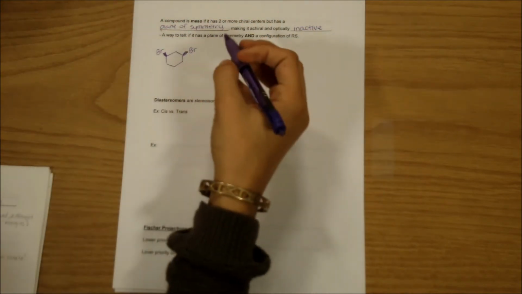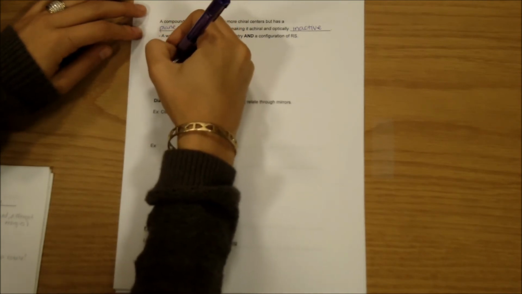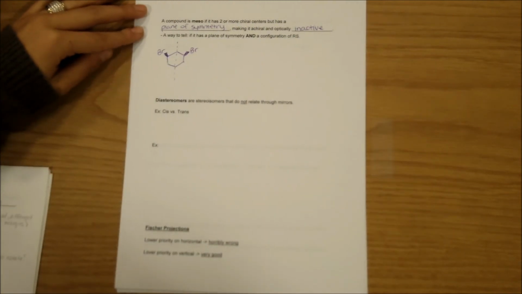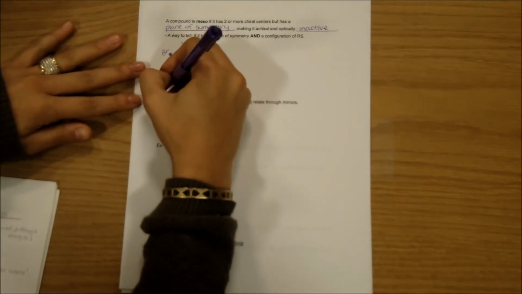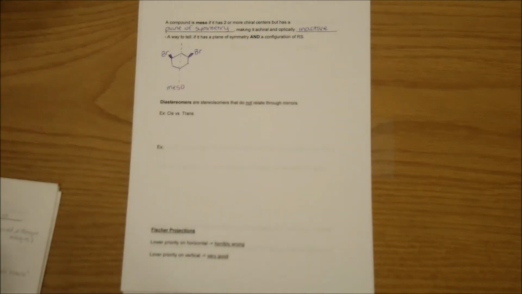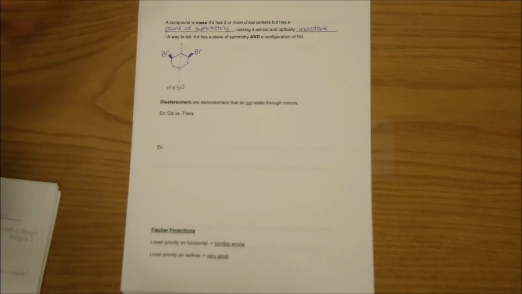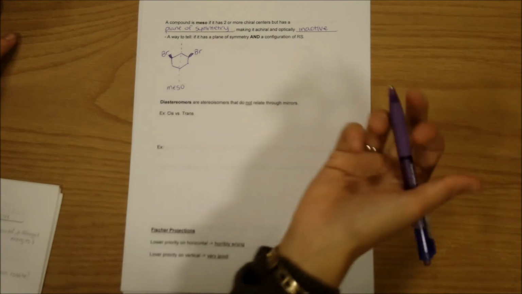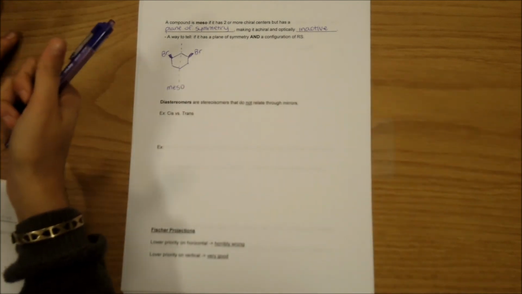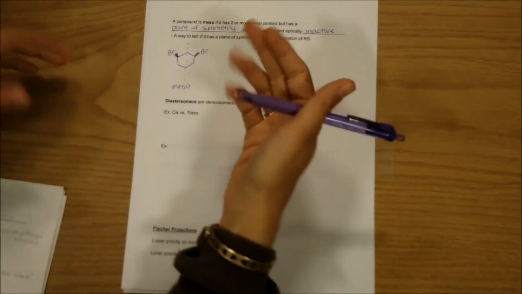All right, so this is going to be our example of a meso compound. It has a plane of symmetry. We can pretty much all see that there's a plane of symmetry here, right? You could fold that over, basically, or that's a mirror image right there. So one way to tell whether or not it's a meso compound is if there's a plane of symmetry and there's a configuration of R and S. What I mean by that is that one of the chiral centers has a configuration of R, and then once you go past this plane of symmetry, the configuration has switched.